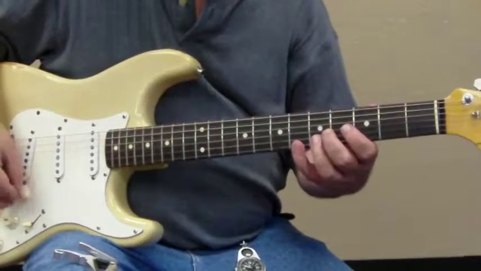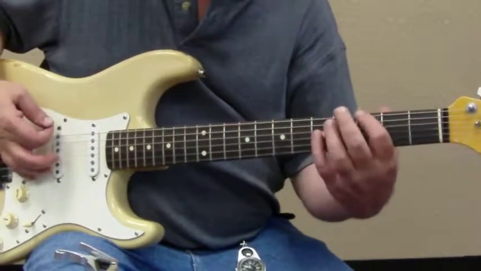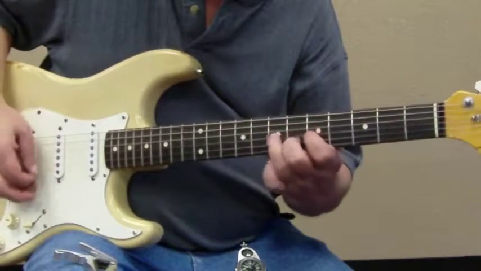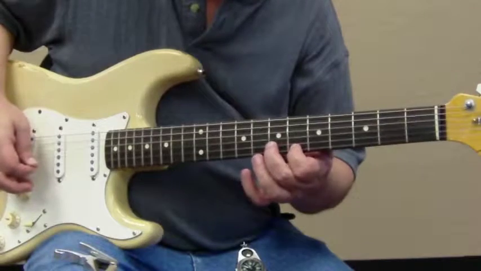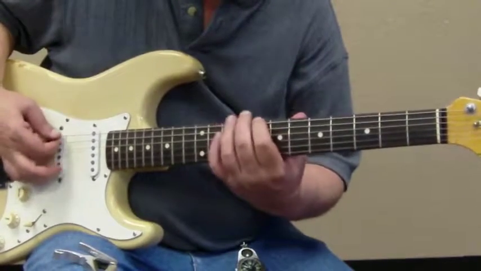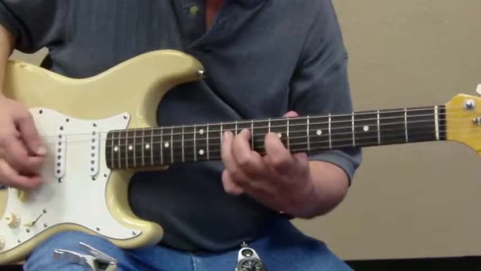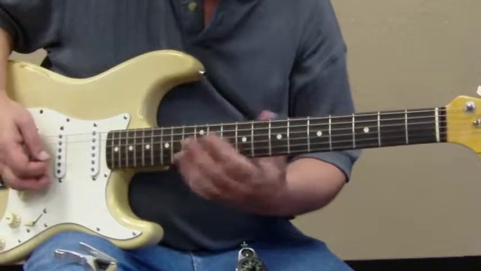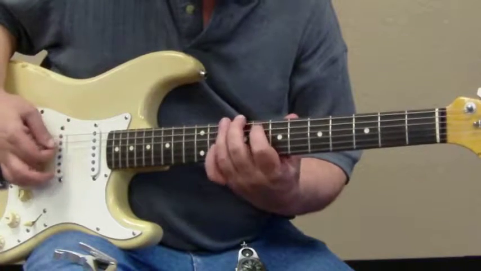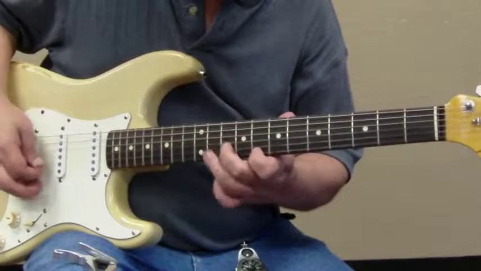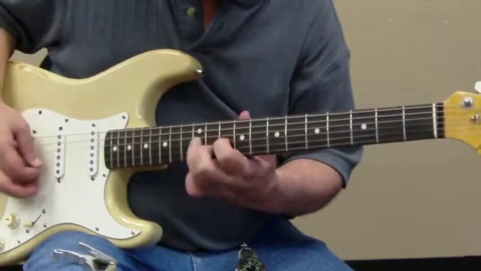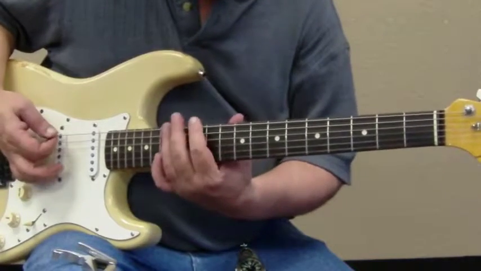That's position number 1. Position number 2 starts on the 2nd note. Position 3. Position 4. I'm sorry, position 3 should have been position 4, and position 5.